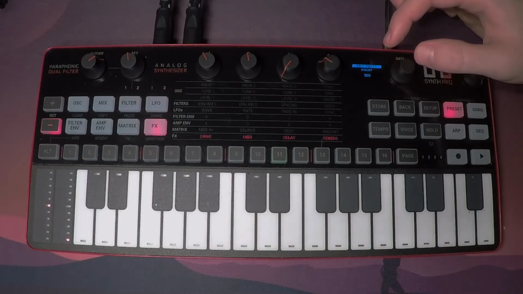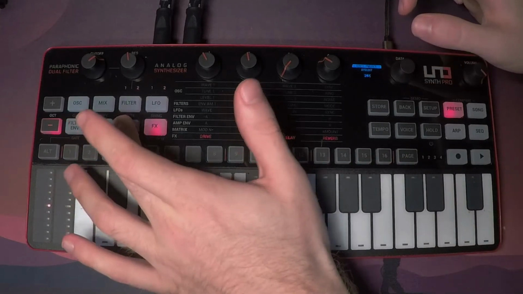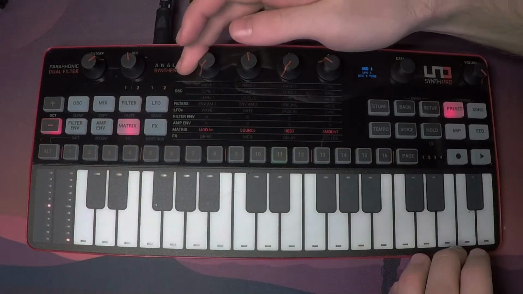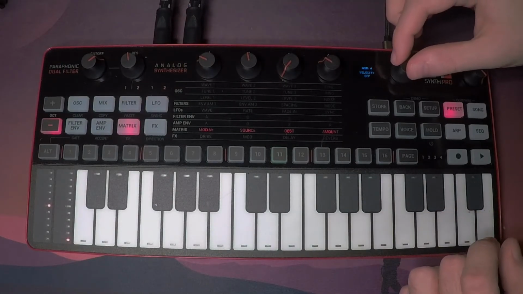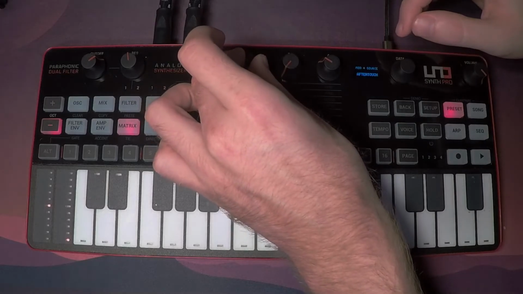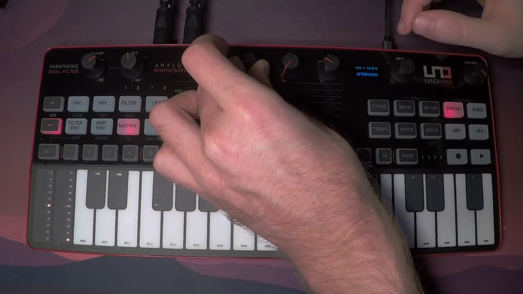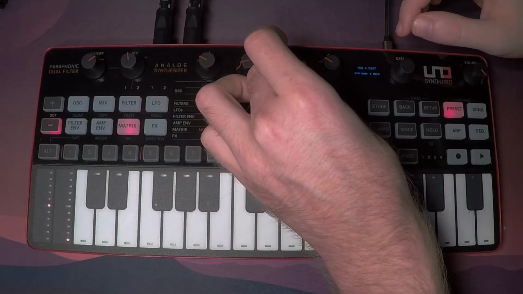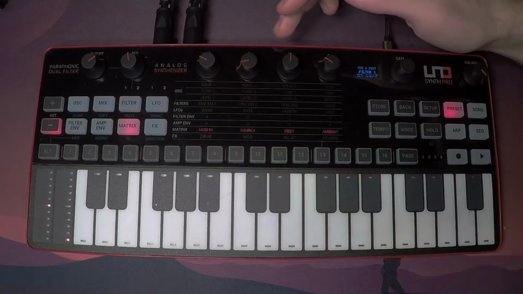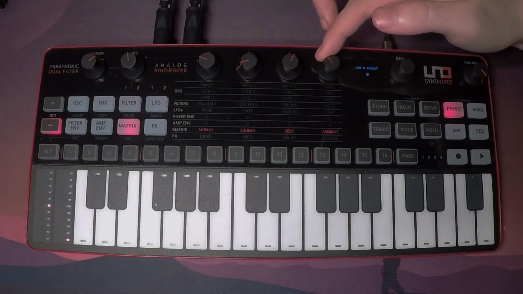I like the sound of it when the amount rises. So what we can do is actually go to the matrix and say, hey, I want the mod wheel to affect the modulation amount.